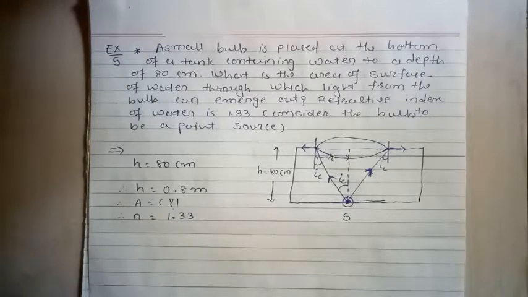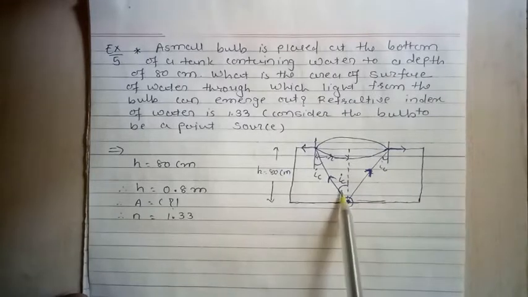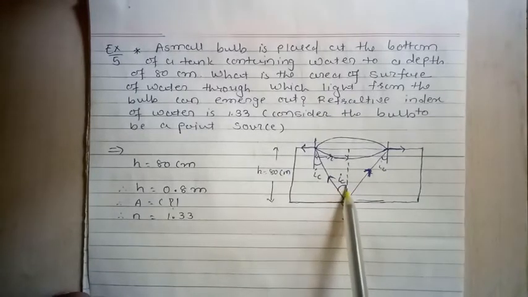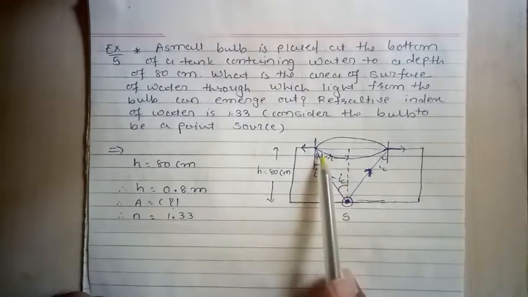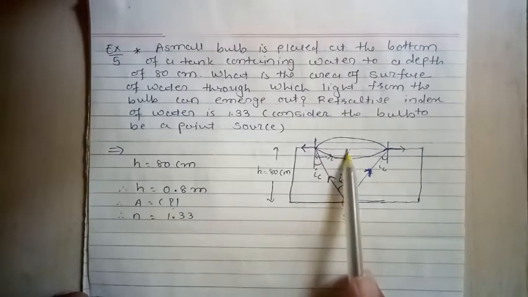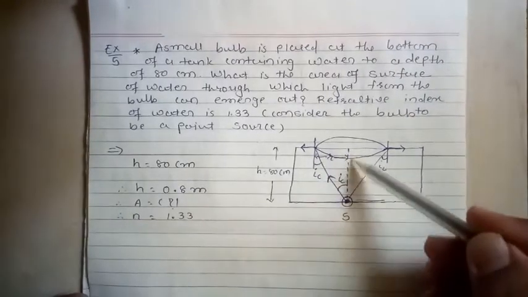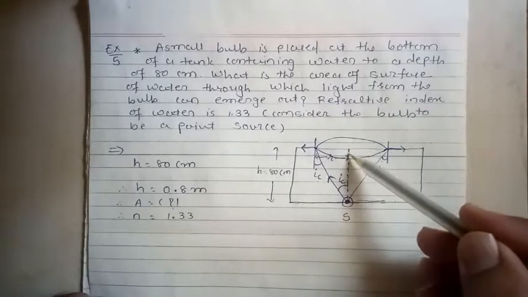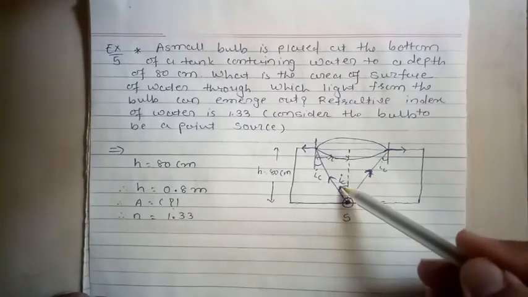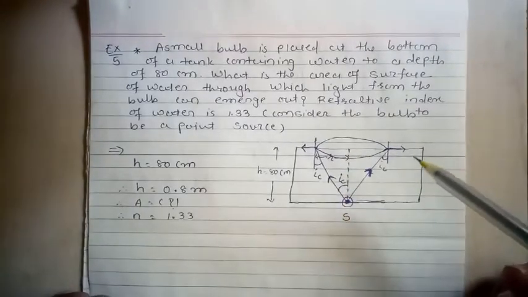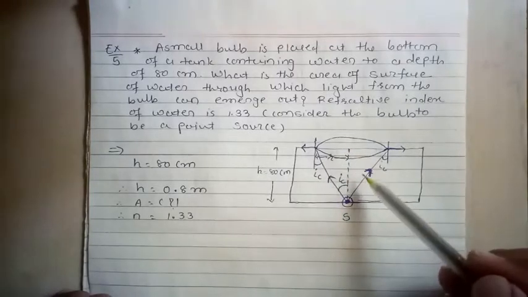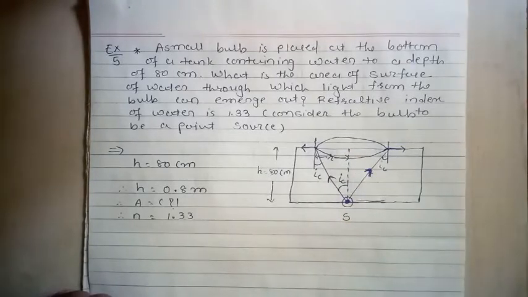So here see this geometry. Here this is IC, which is the critical angle. Here R is the opposite side, and this is the height H, which is the adjacent side of IC. We know the relation between opposite and adjacent side, tan theta, right?